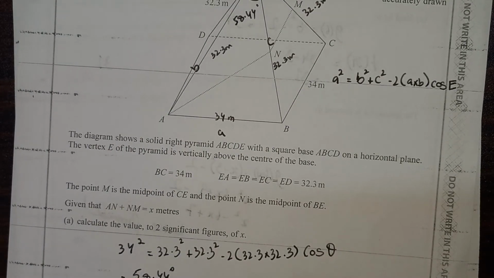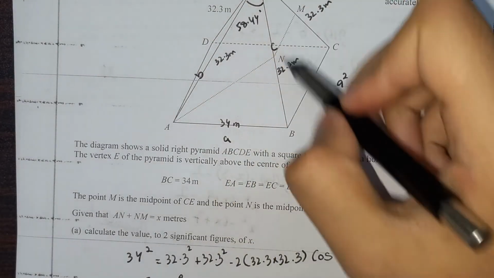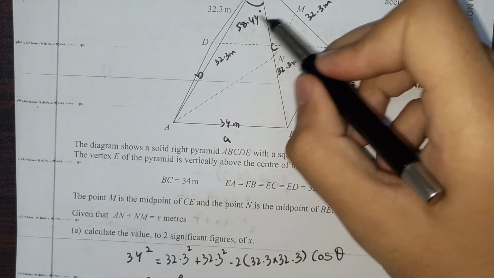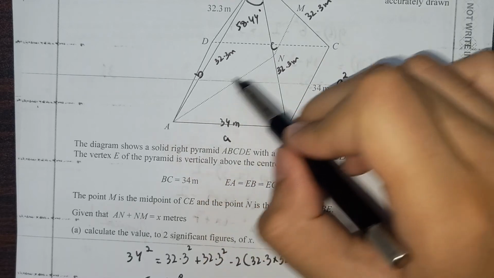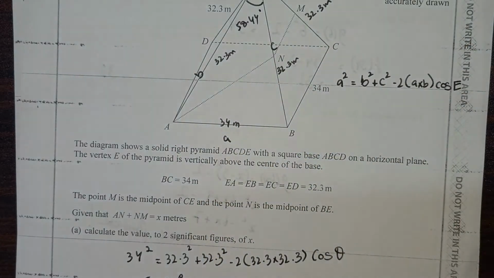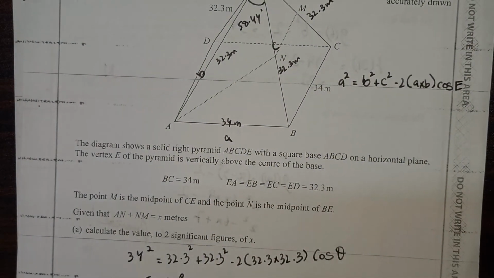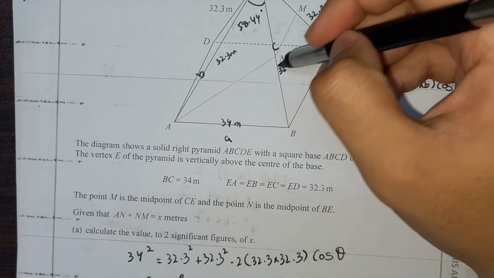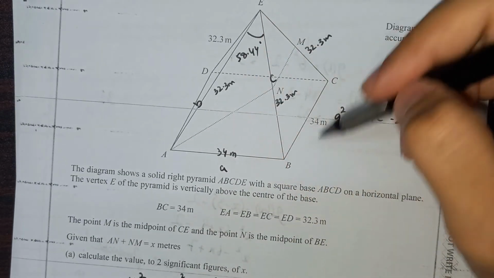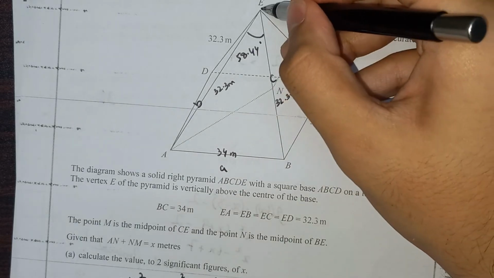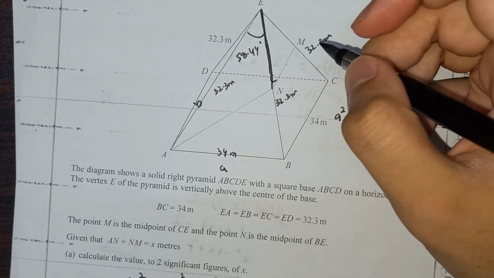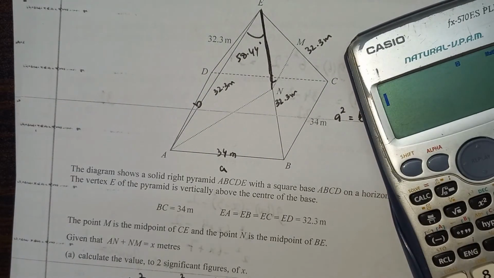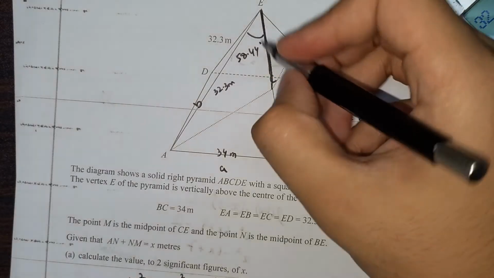Now we have every side over here, and using this it should be extremely simple for us to find this length. How are we going to do that? We know that N is the midpoint of BE, so the length of this is 32.3 divided by 2, which is 16.15.